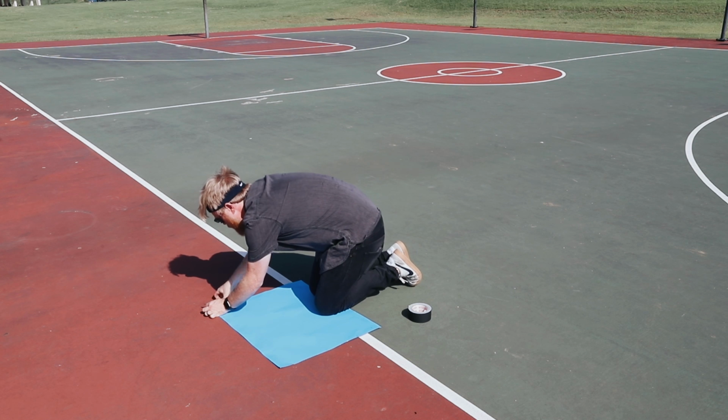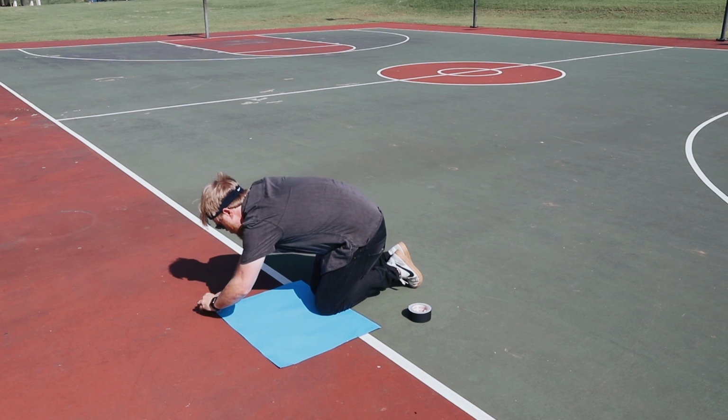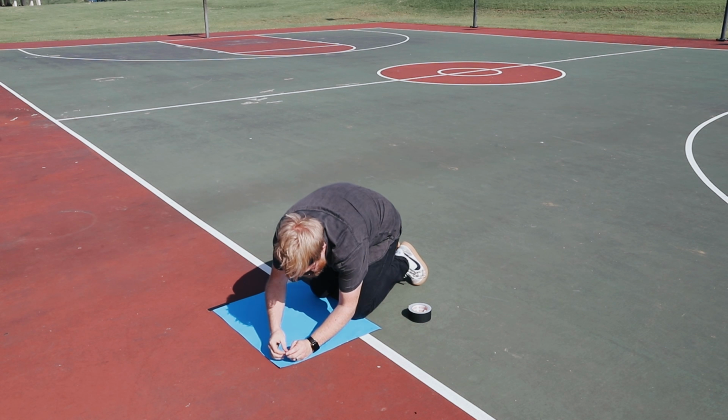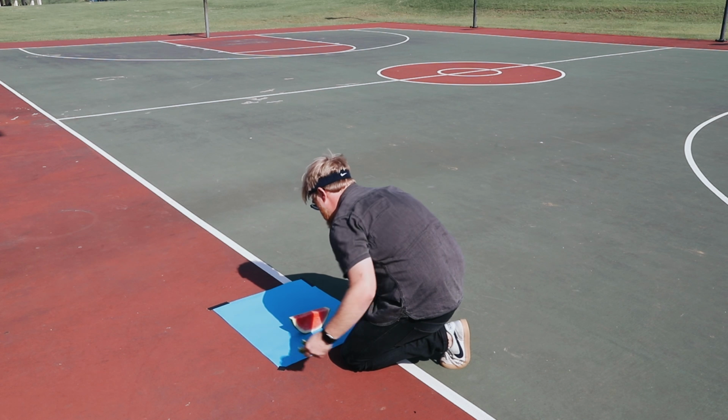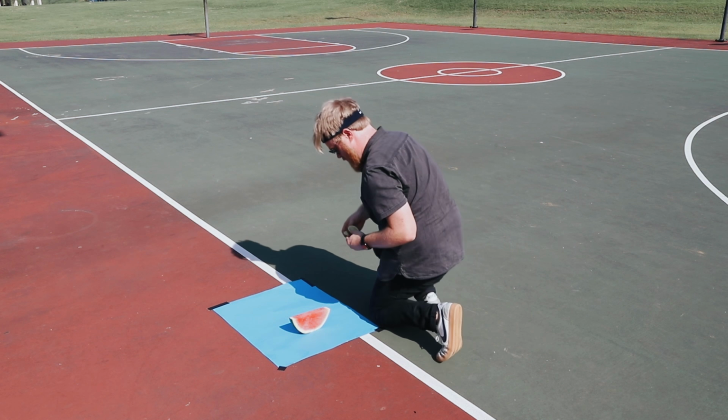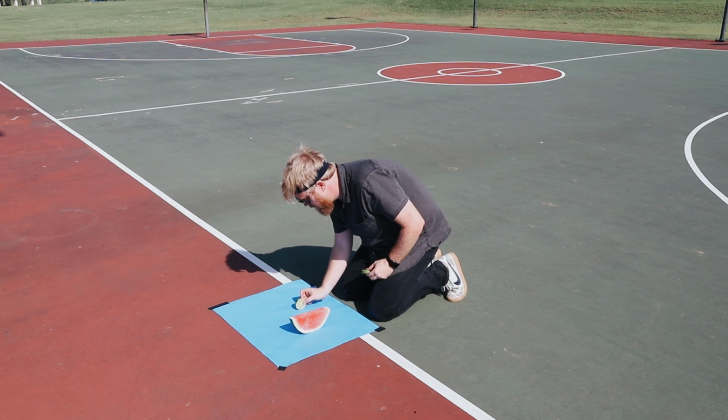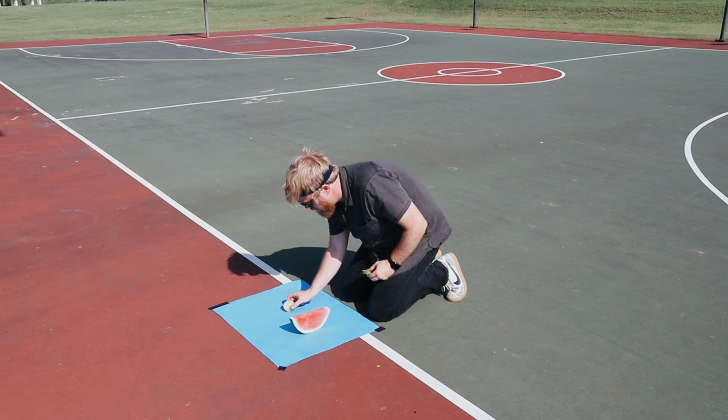So here we are setting up our little mobile studio outside in a public park. Totally free, totally accessible for anybody to do. We're setting up and styling the watermelon and limes here. Watermelon's very easy. Lime's a little bit more difficult than you'd imagine. Can't get them to stand up straight, but with a little trial and error, we can get there.